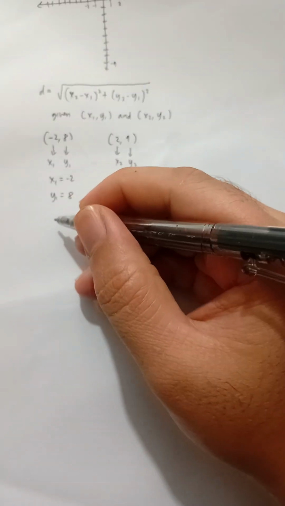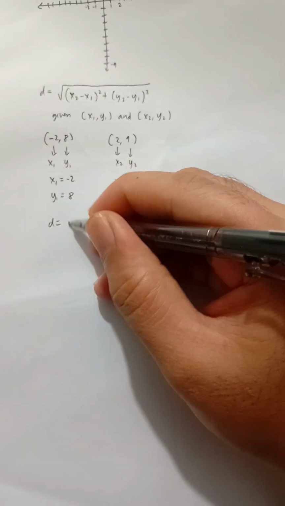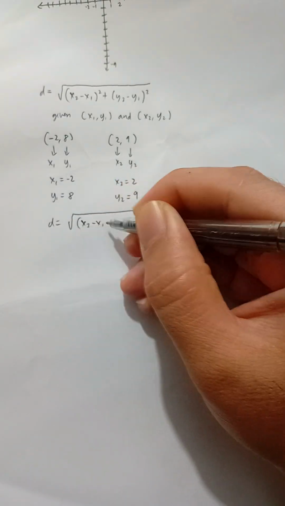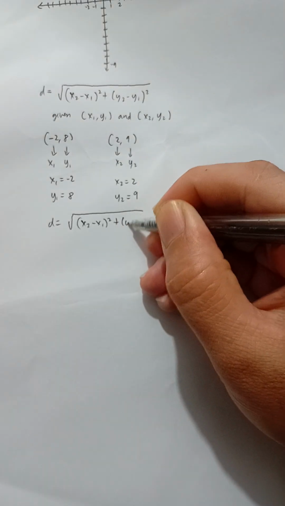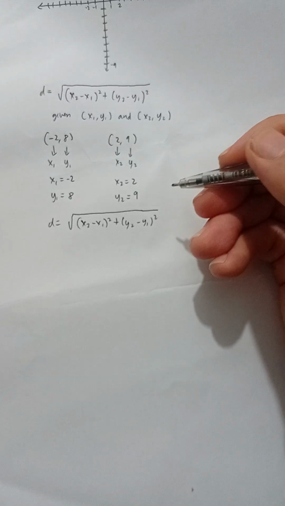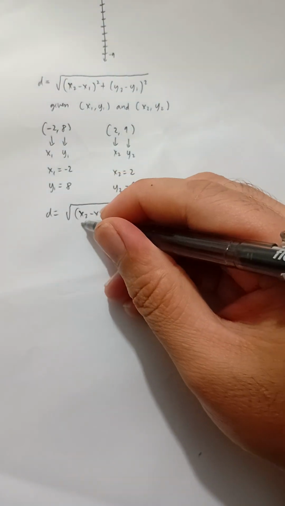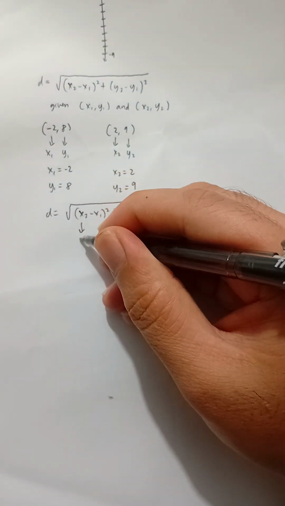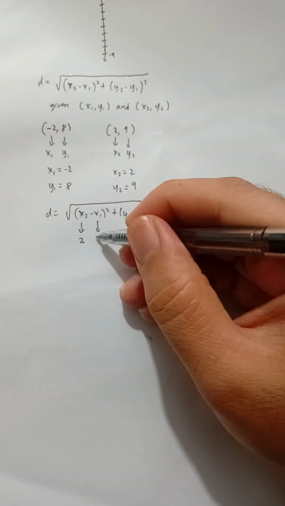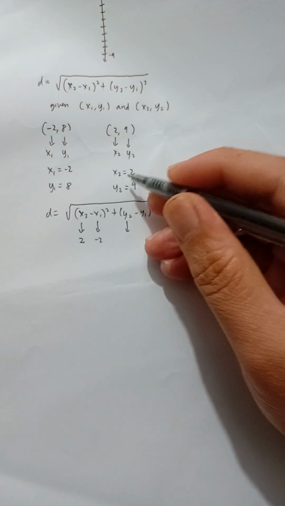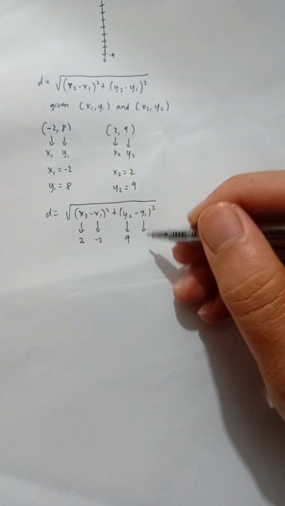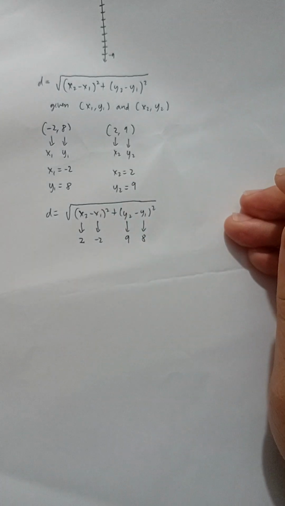Now let's rewrite the formula. D equals the square root of (x sub 2 minus x sub 1) squared plus (y sub 2 minus y sub 1) squared. Now x sub 2 is 2, x sub 1 is -2, y sub 2 is 9, and y sub 1 is 8.